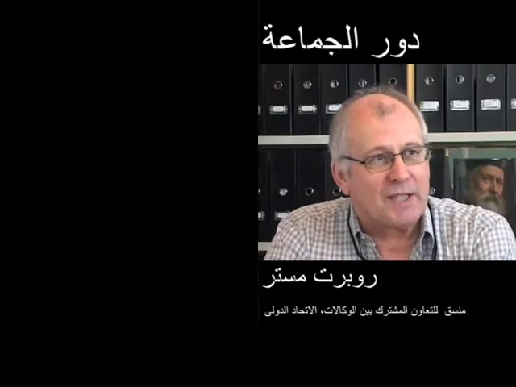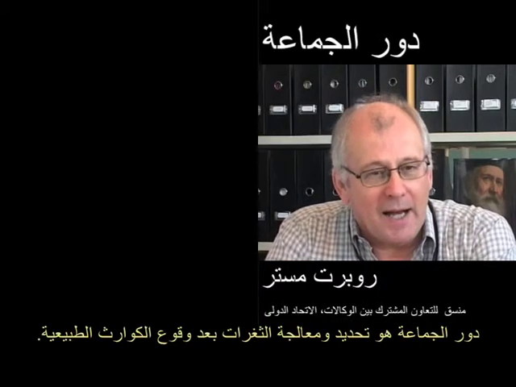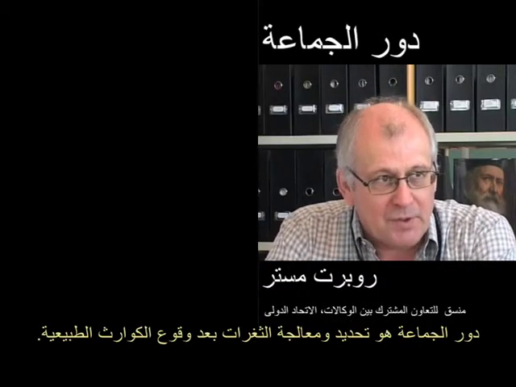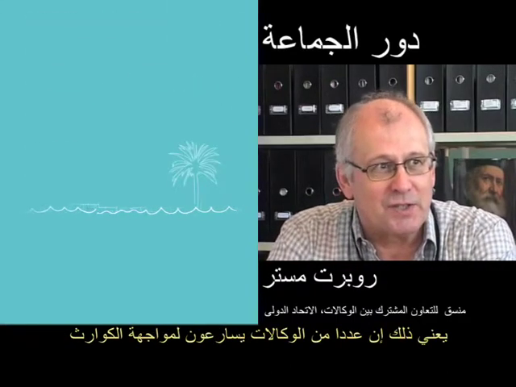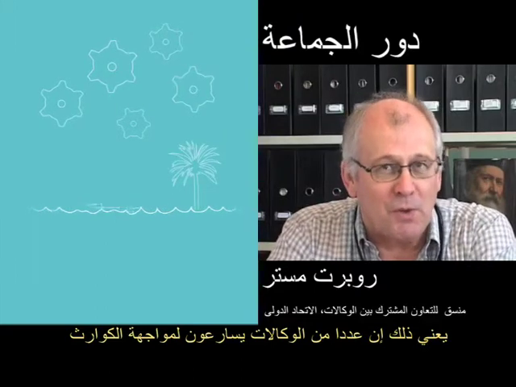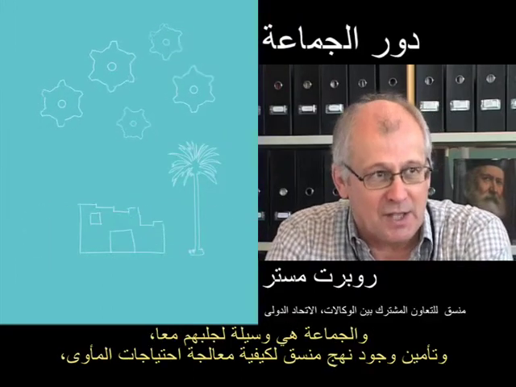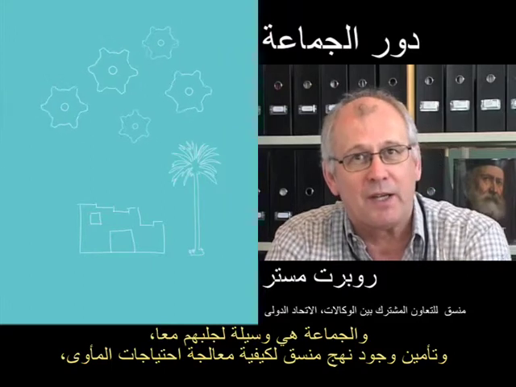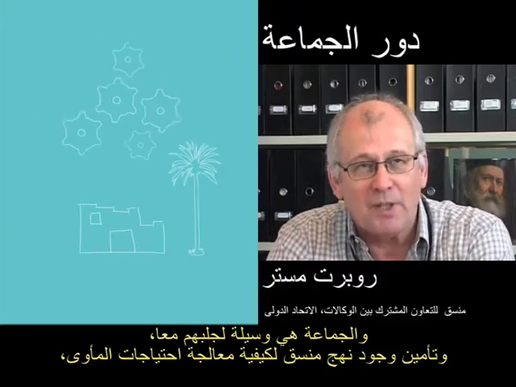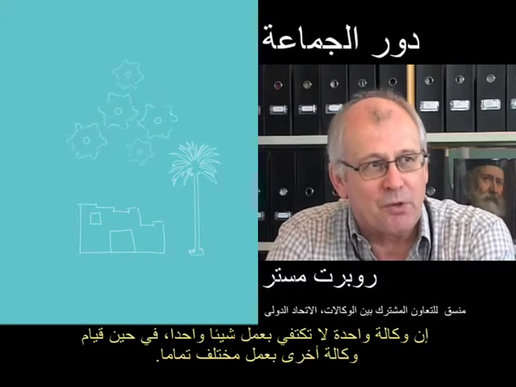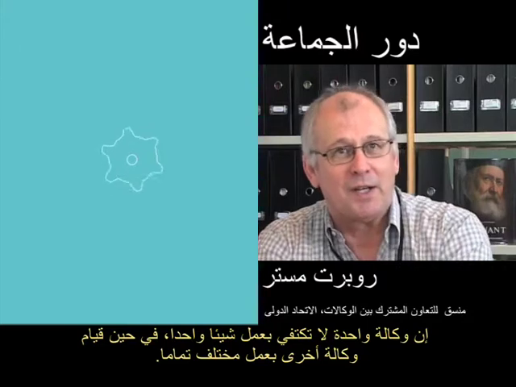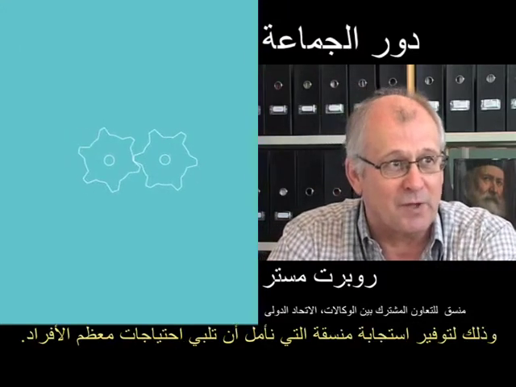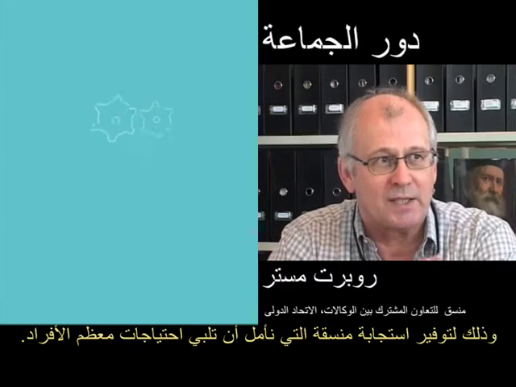The role of the cluster is to identify and address gaps after a natural disaster. It means a number of agencies rush in to respond to the disaster, and the cluster is a means of bringing those all together, ensuring that there is a common or a coordinated approach to how you address shelter needs, that one agency isn't doing one thing and another agency doing something totally different. So it provides a coordinated response that meets the needs of hopefully most of the people.